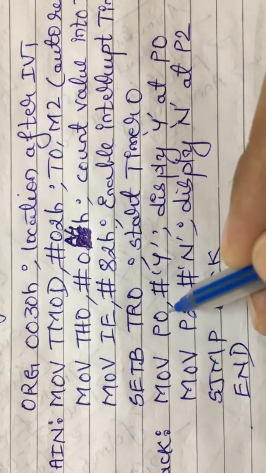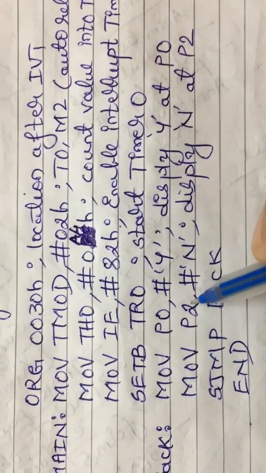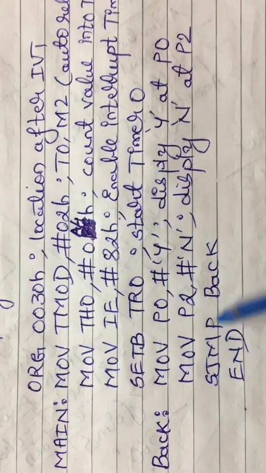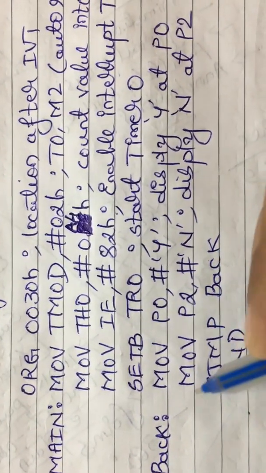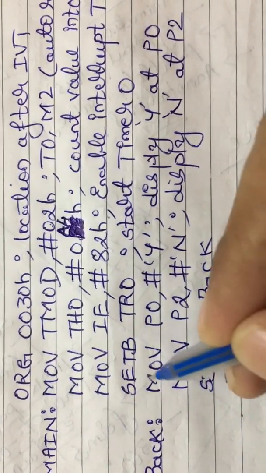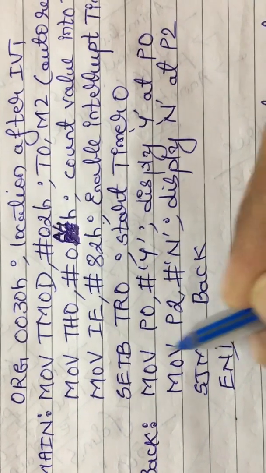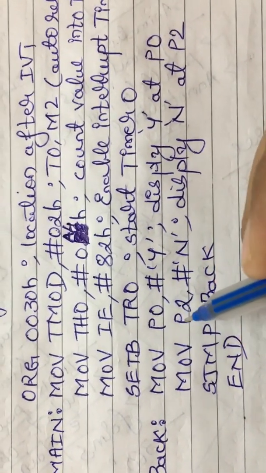0, that is MOV P0, #4, right? Next MOV P2, #9, right? Next SJMP back. So from this back to this back, it is the main process that is going on, right?